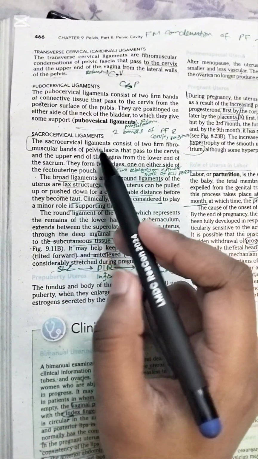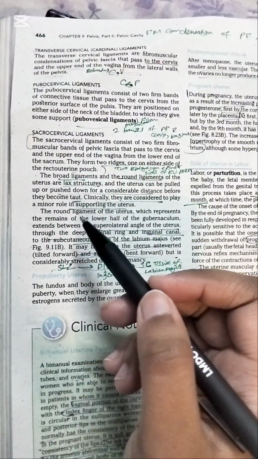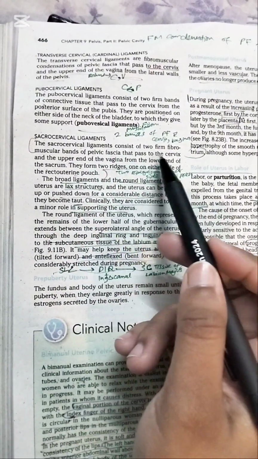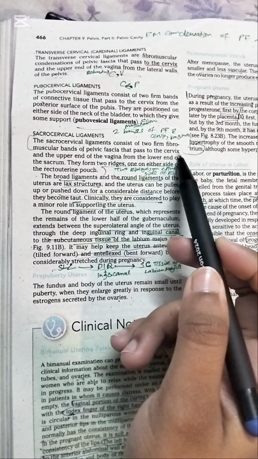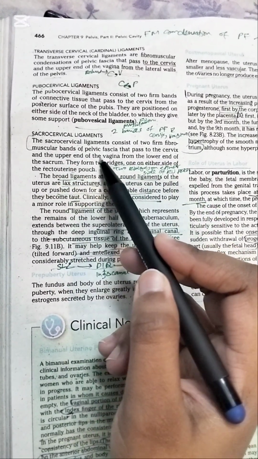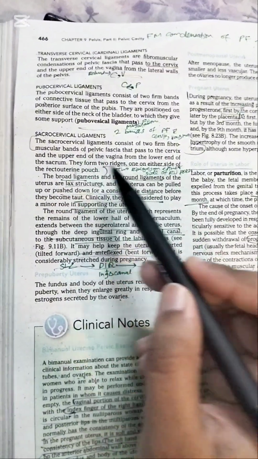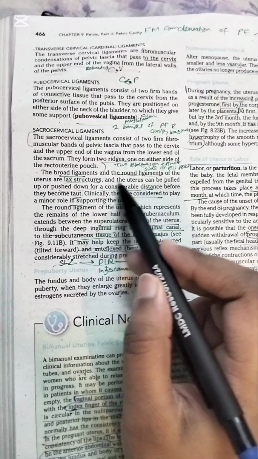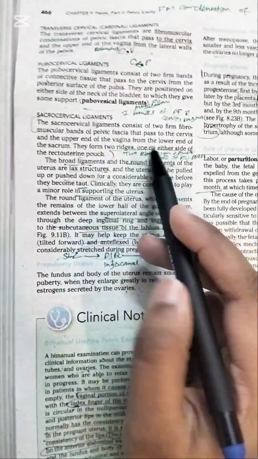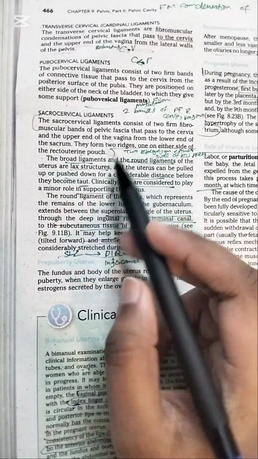Now let's talk about the sacrocervical ligaments. Sacrocervical ligaments are going to arise from the sacrum, and they are going to consist of 2 firm fibromuscular bands of the pelvic fascia that pass to the cervix and the upper part of the vagina from the lower end of the sacrum. They form 2 ridges, one on either side of the rectouterine pouch. So that was their important thing. Sacrocervical ligaments are involved in the formation of 2 ridges on either side of the rectouterine pouch.